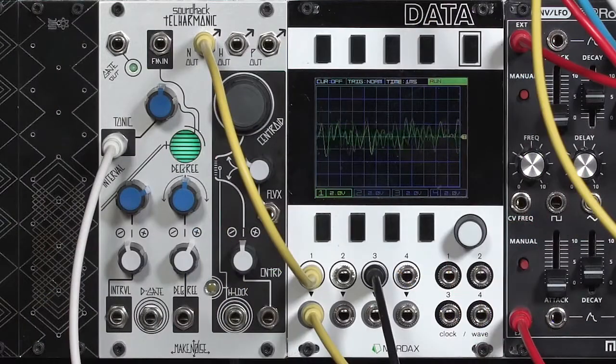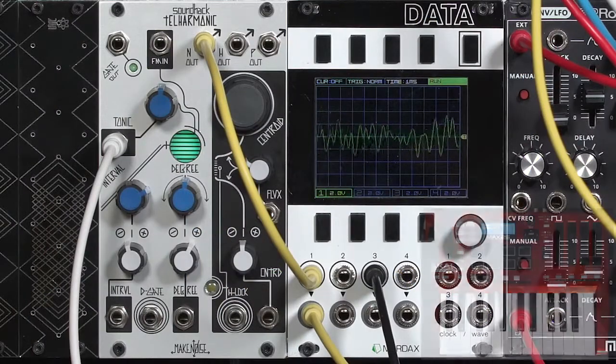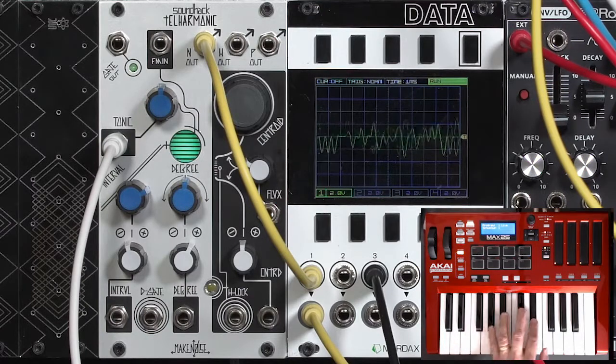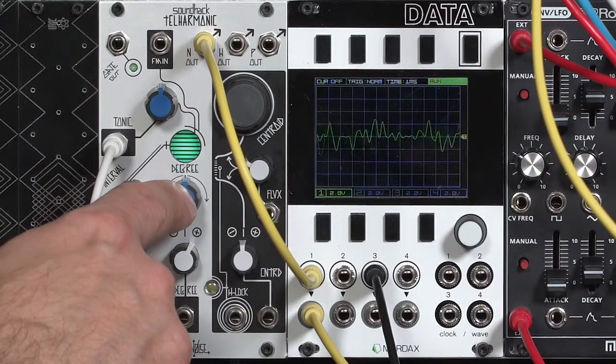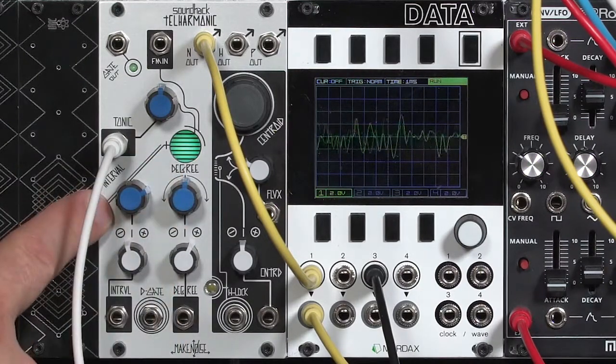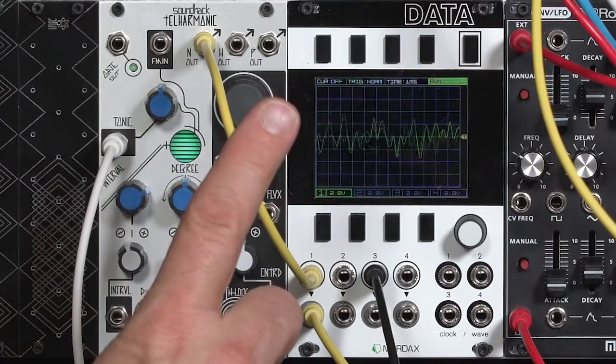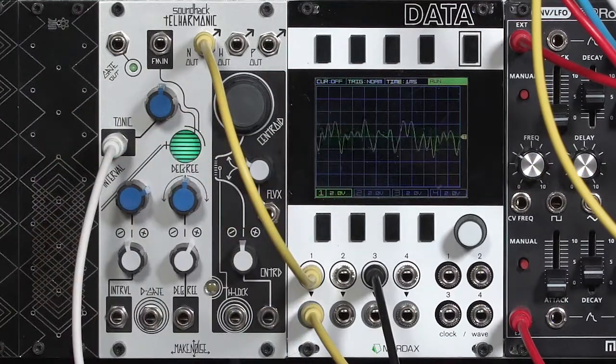The noise algorithm is 2 noise sources spaced around what note you play on the keyboard. And again, that can be offset using the degree control on the tELHARMONIC. Interval has no meaning in this algorithm since there's only 1 noise voice, not 3 like the other voices.